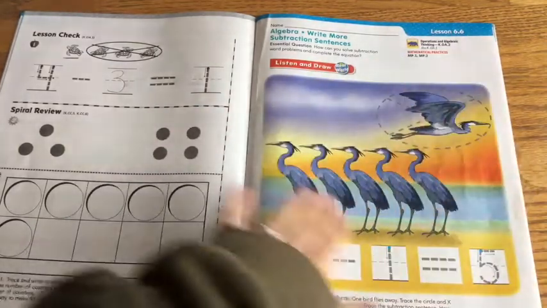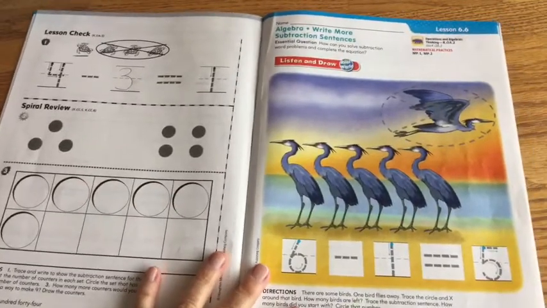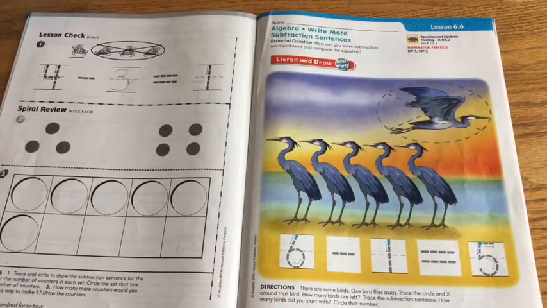We're talking about subtraction and what number we start with when we subtract. If we look at this picture of these beautiful birds, it reads, there are some birds, one flies away. Trace and circle the X around the bird. How many birds are left? Trace the subtraction sentence. How many birds did you start with?